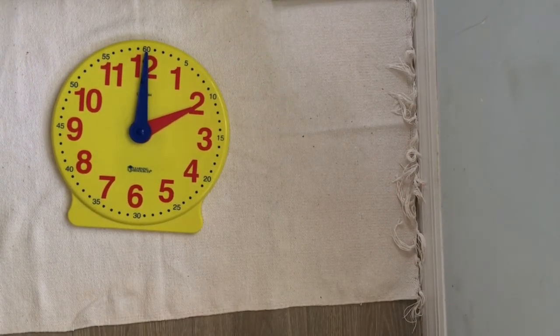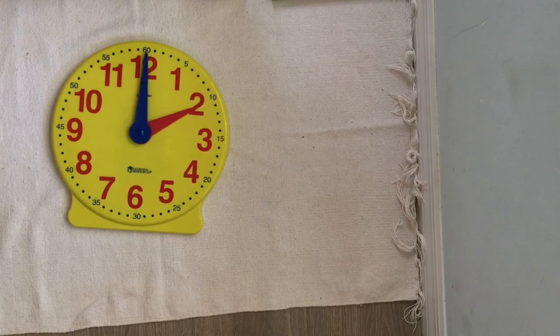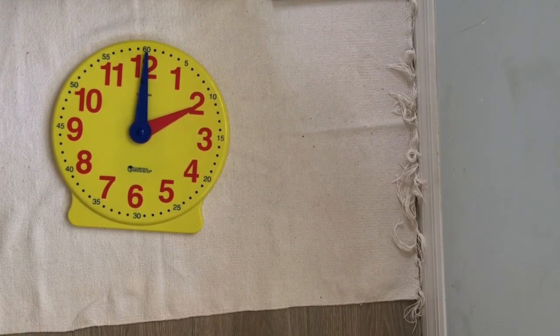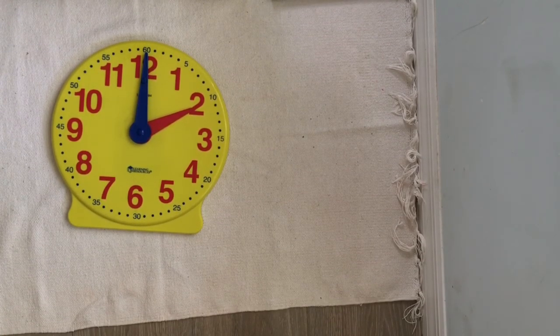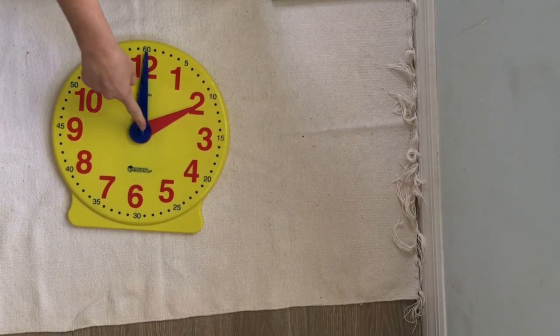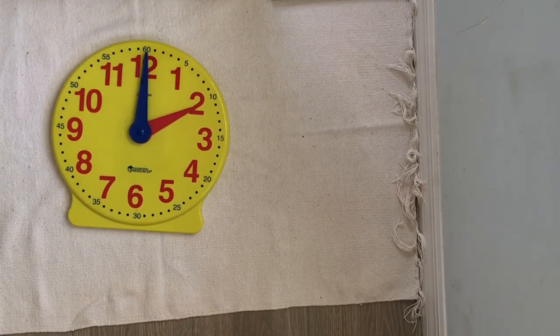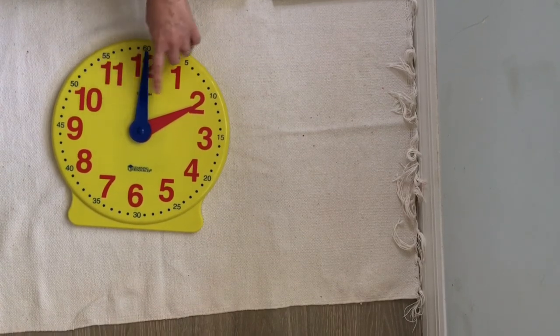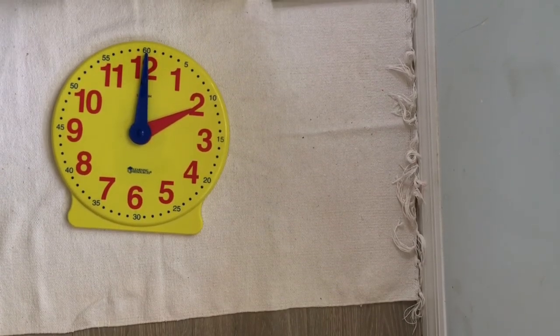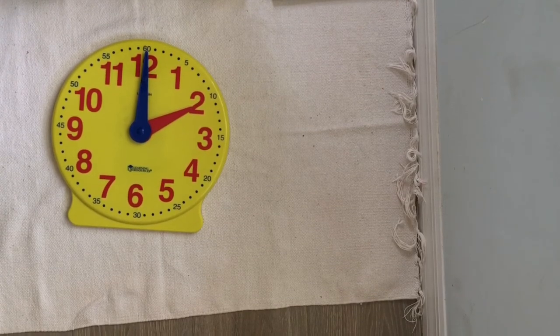So now we're back to 2 o'clock on our analog clock. When we use a clock to tell time or to measure time, we also talk about minutes. And that's why we have the long hand of the clock. In this case, it's blue. The long hand of the clock is called the minute hand. The minute hand tells us how much time has passed after the hour, specifically how many minutes.